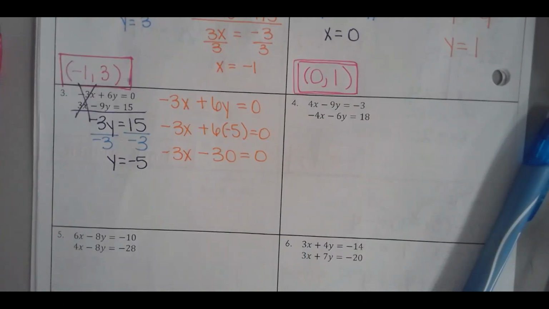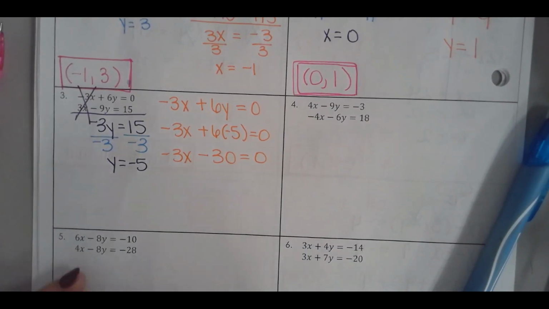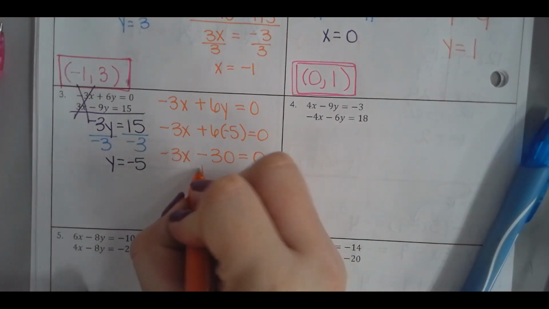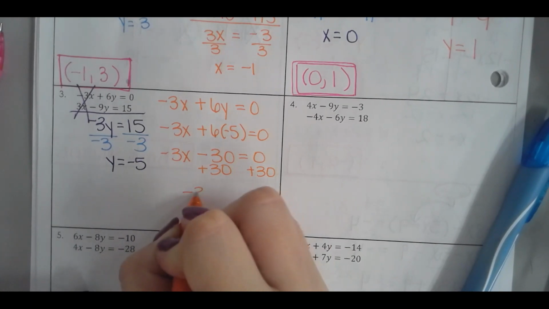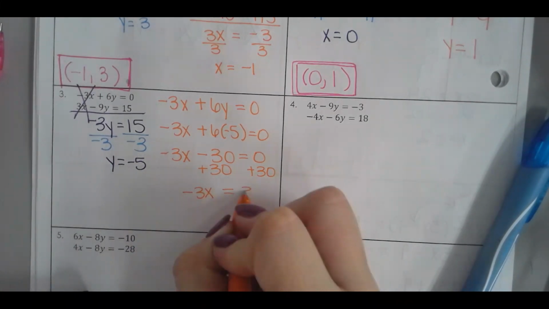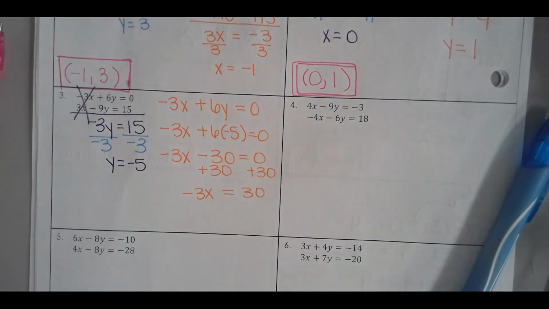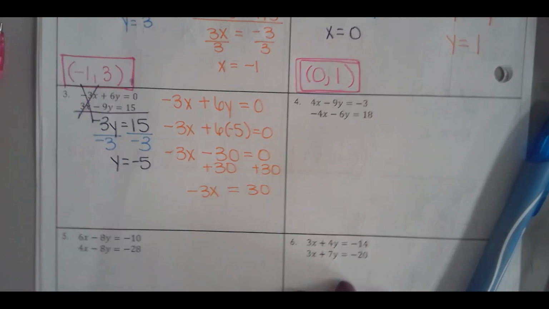McKaylee, what's next? You subtract 30 from both sides. Careful, add 30. Yep, sorry, you're good. So -3x equals 30. All right, and Kelly, what do I do last?